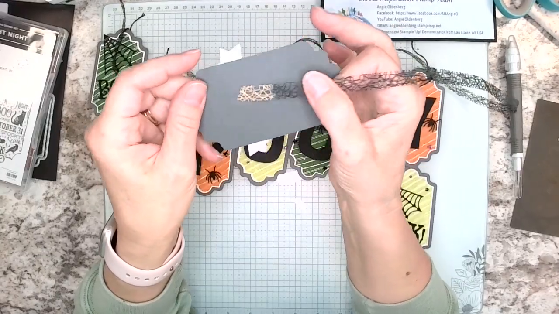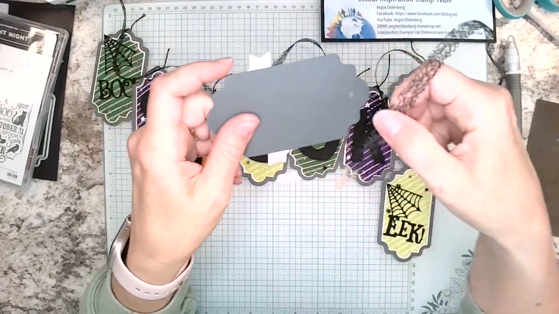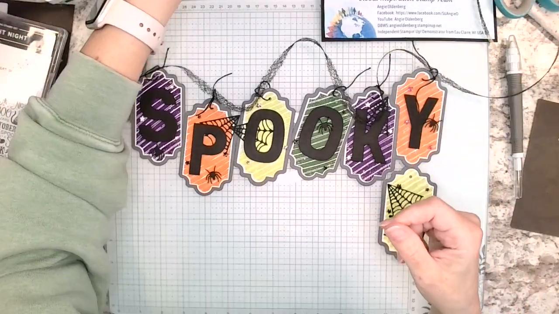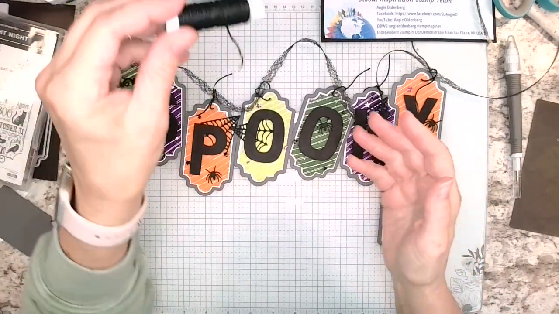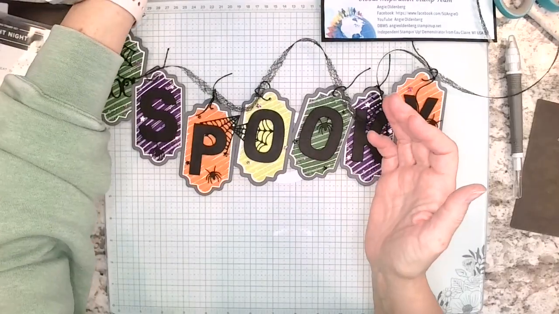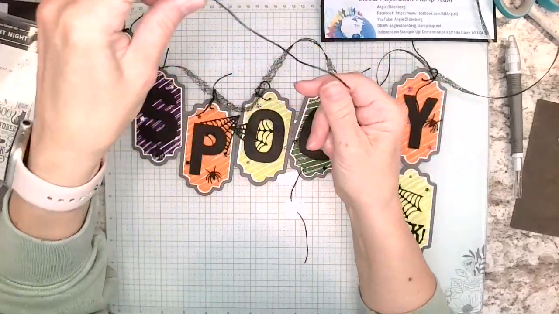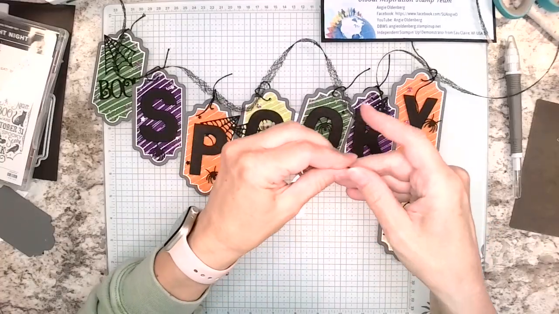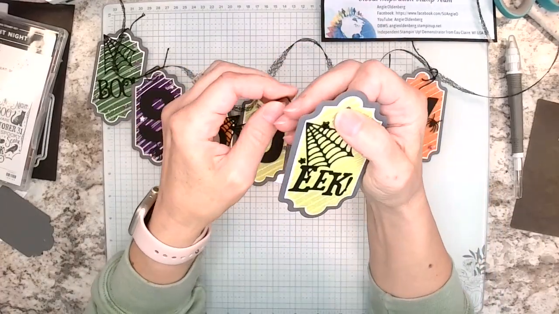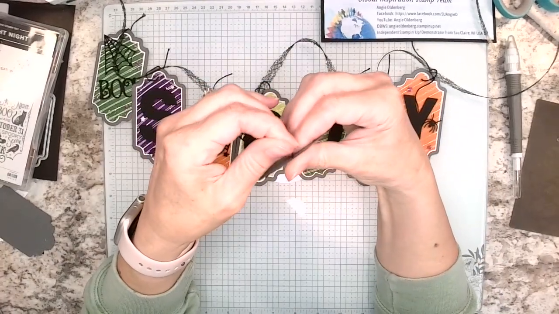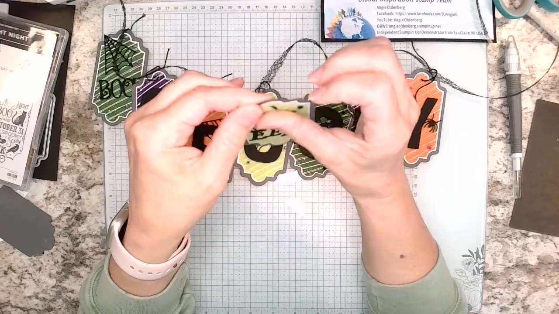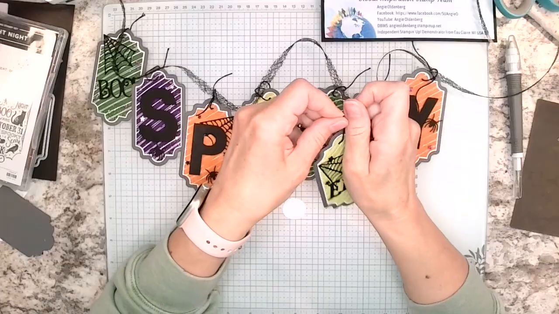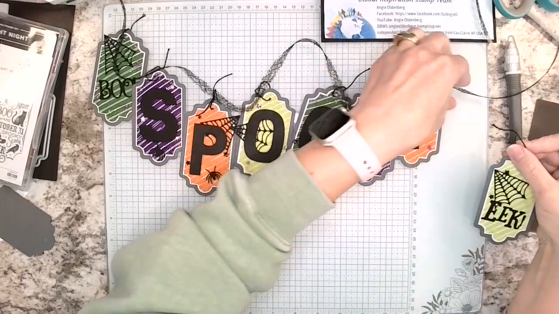So I wanted to leave this part here just so you can see what it looked like. Obviously I'll take that off when I hang it up. And then I just used our black baker's twine and cut little pieces so that we could make the loops to attach each one of these little banner pieces to the actual banner itself.